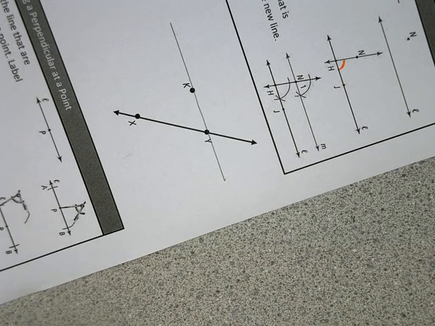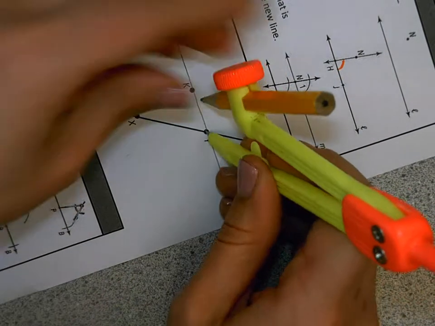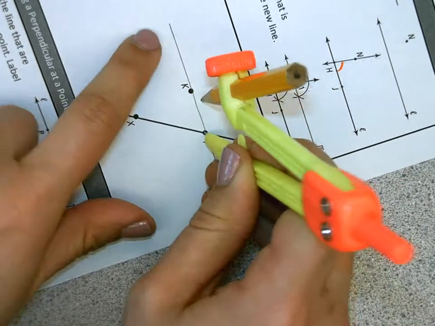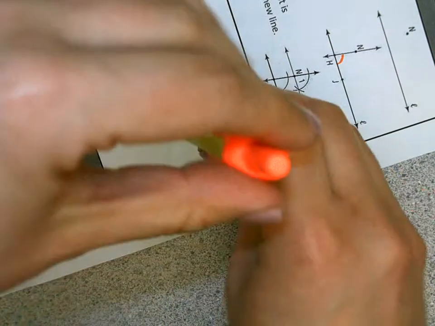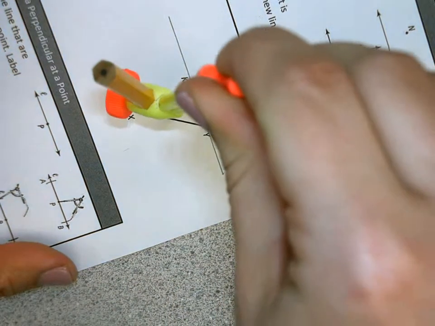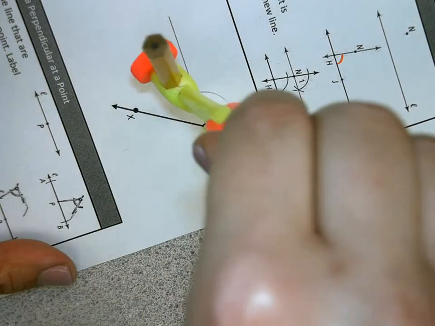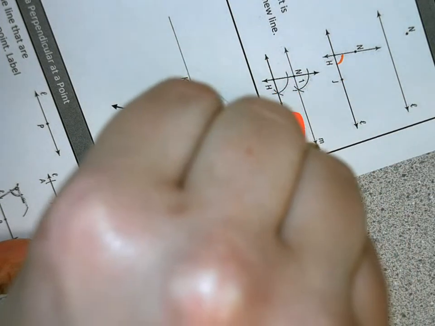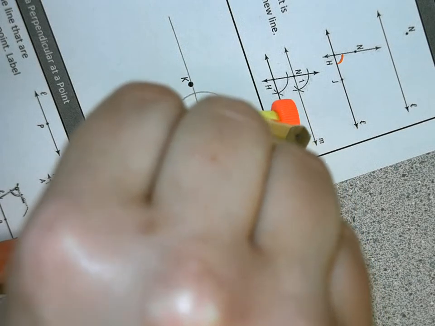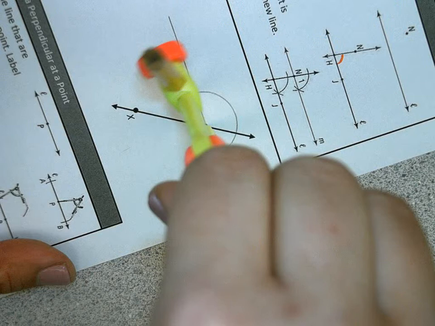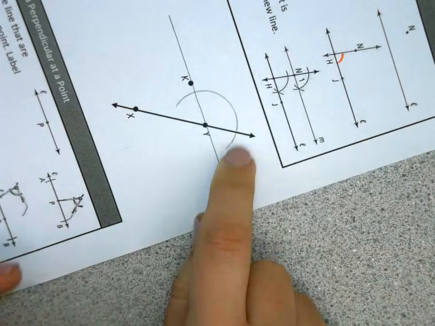And then you need to construct an arc, and the arc should be between points Y and K. When I make my arc, it shouldn't go wider than point K, and we need it to intersect through line XY. So you need to make sure that it intersects both lines, here and here.